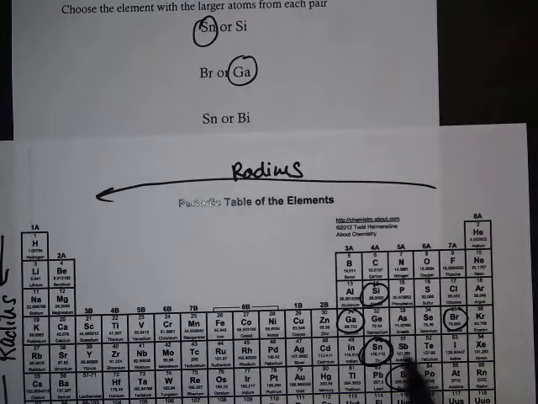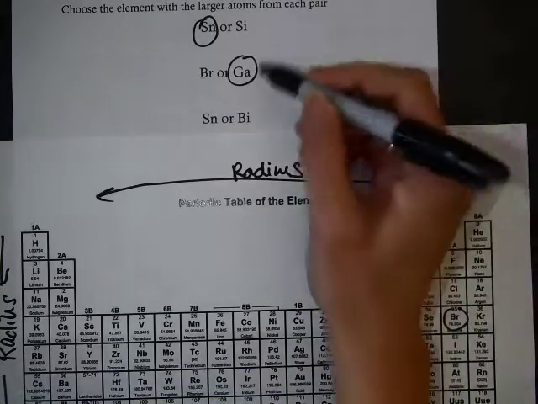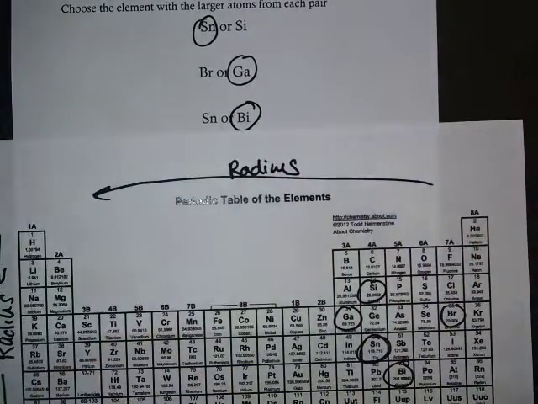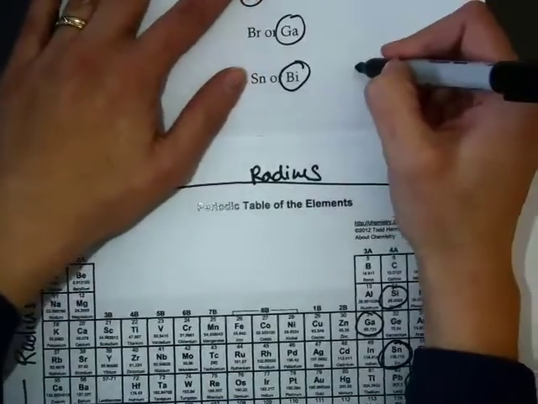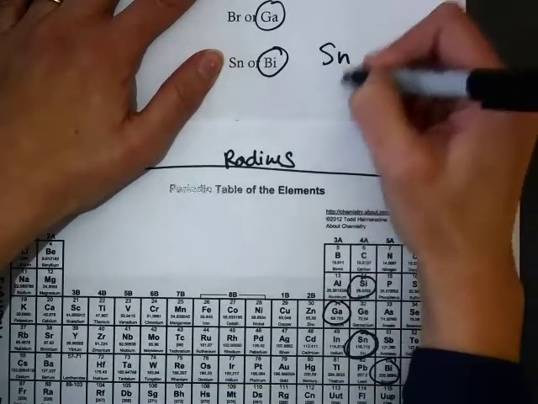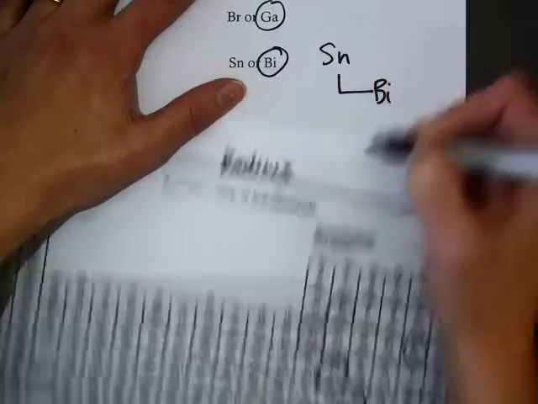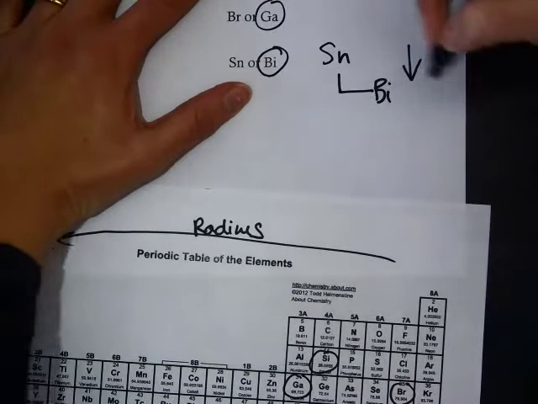Okay, so bismuth is further to the right, which should make it a little smaller, but it's lower, and that's a much bigger trend. When we add on an entire extra orbital, it's definitely going to get bigger. So, the left-right is opposite of the up-down trend in this one, but the up-down trend is much larger than the left-right. So bismuth would be the larger atom.